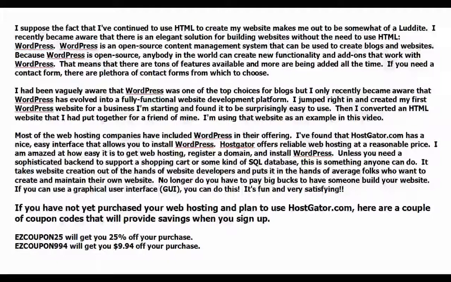Most of the web hosting companies have included WordPress in their offering. I've found that HostGator.com has a nice, easy interface that allows you to install WordPress. HostGator offers reliable web hosting at a reasonable price. I'm amazed at how easy it is to get web hosting, register a domain, and install WordPress.